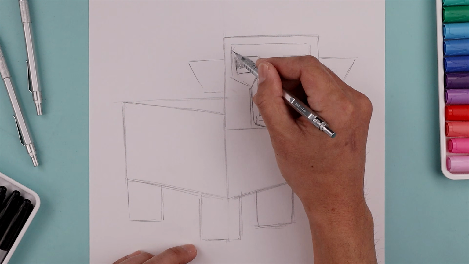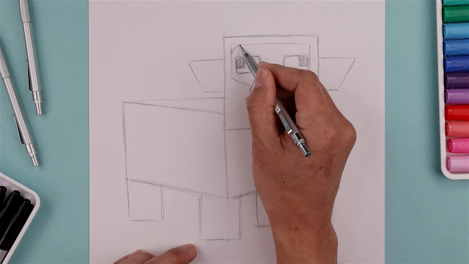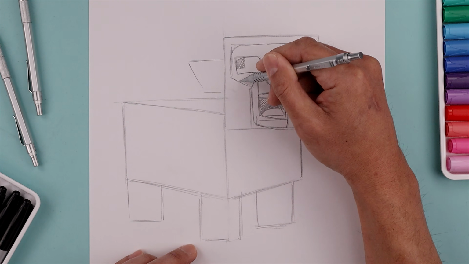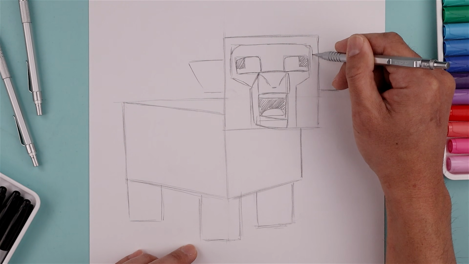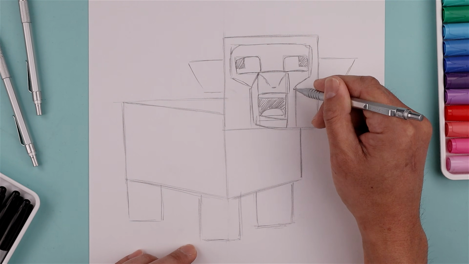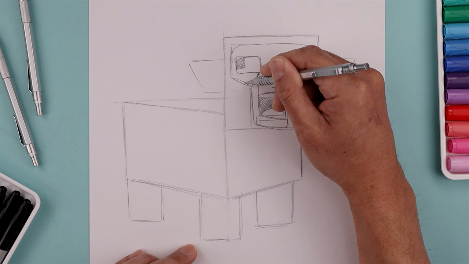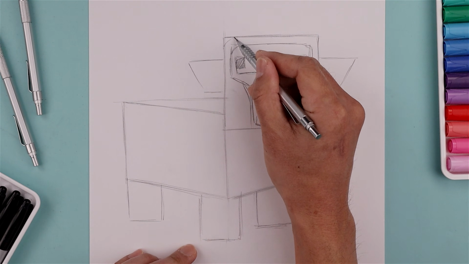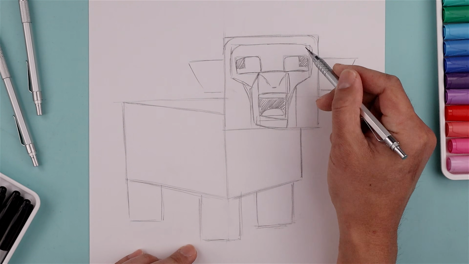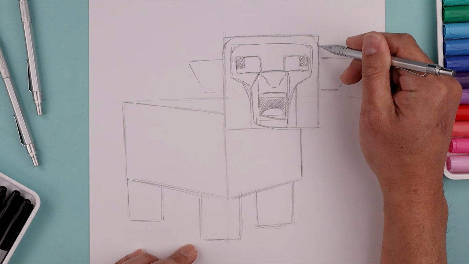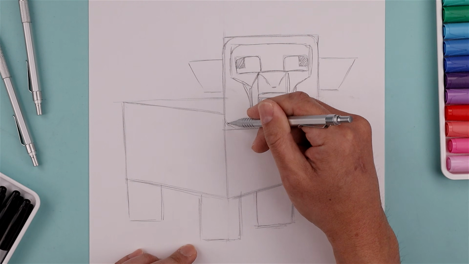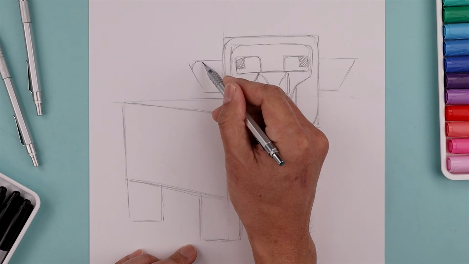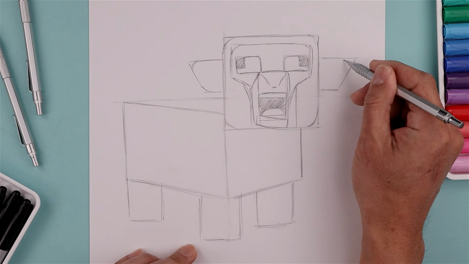Now I'm going to go back and just round out the corners of the face. Working our way around the eyes and then in. Now let's round out the corners of the head, just taking out that sharp point, go straight down towards the bottom. Also round out the bottom corners of the head. We're also going to round out the ears, again just taking out the sharp points.